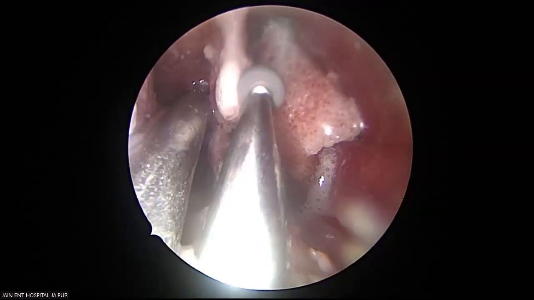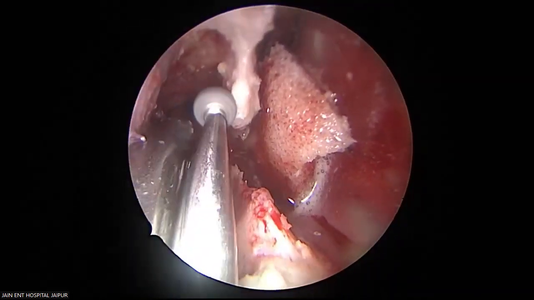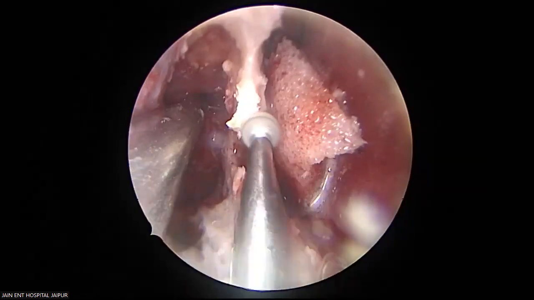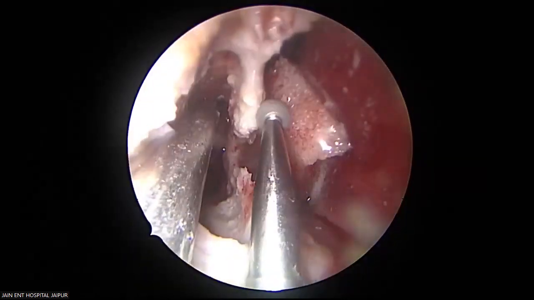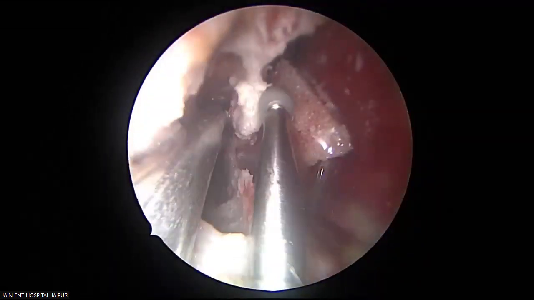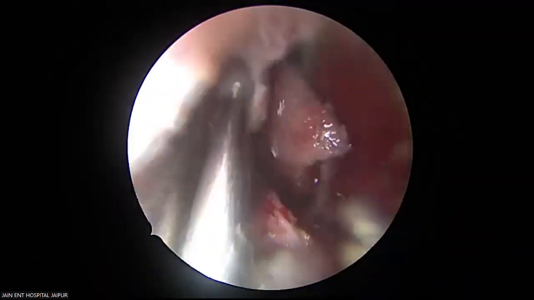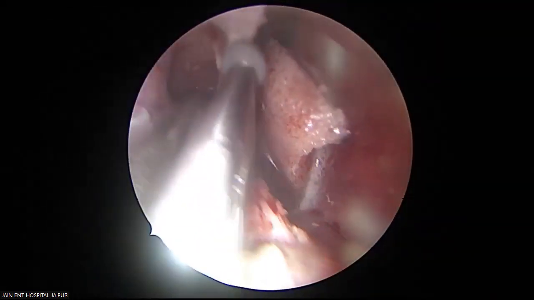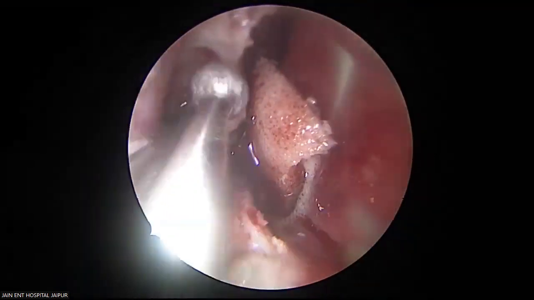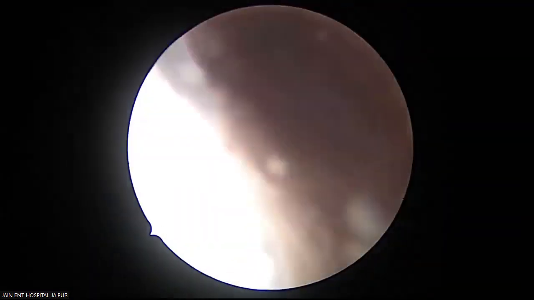This is all bone over the nasolacrimal duct. Can you see? You are making the nasolacrimal duct bare of the bone, and then you make a sharp cut.